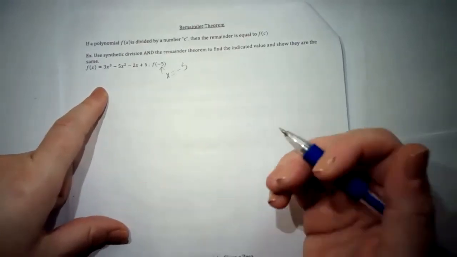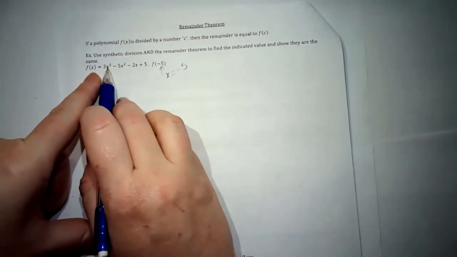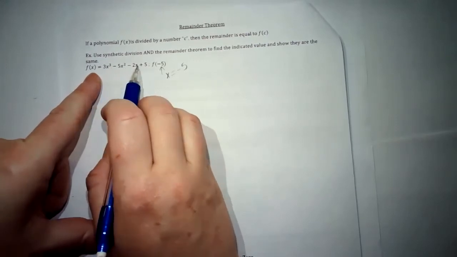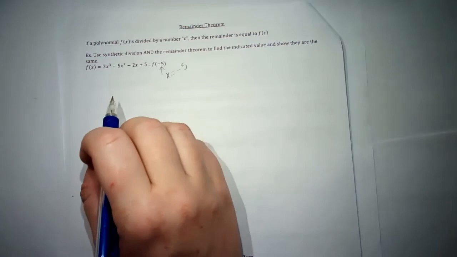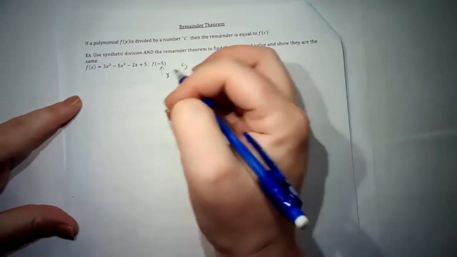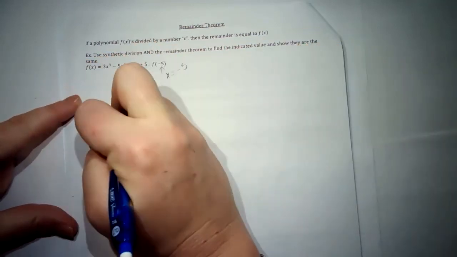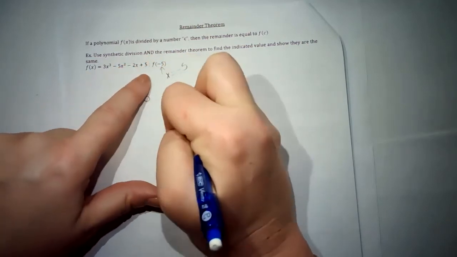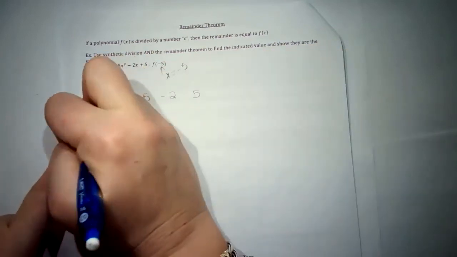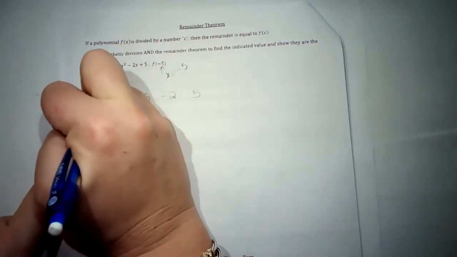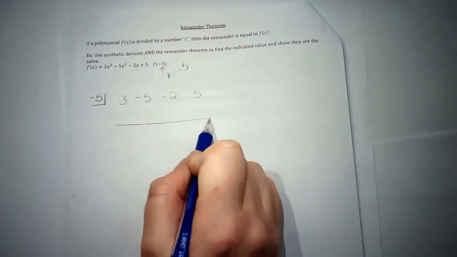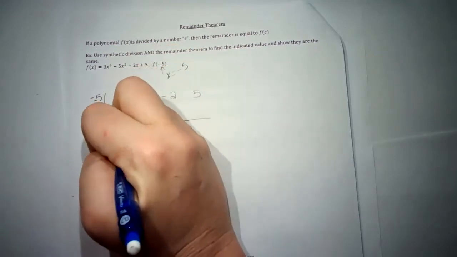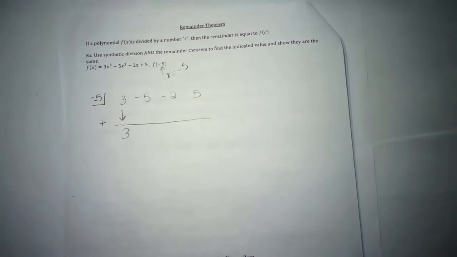All right, so let's do our synthetic division here, first of all. So x to the third, it steps down nicely. I'm in descending order. I'm not missing any terms. So I'm going to go ahead and do 3, -5, -2, +5. Okay, we already decided -5 goes on the shelf, right? Because that's what our x equals. Let's see what we come up with. Okay, I'm going to add and bring down 3.